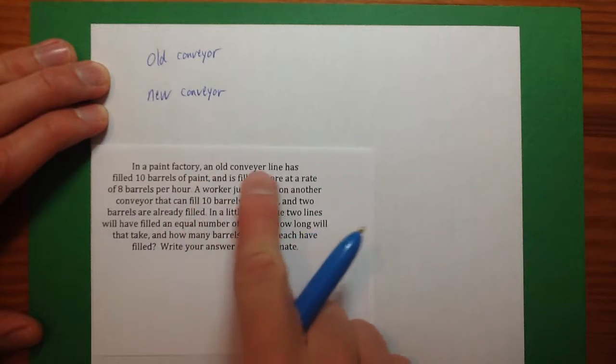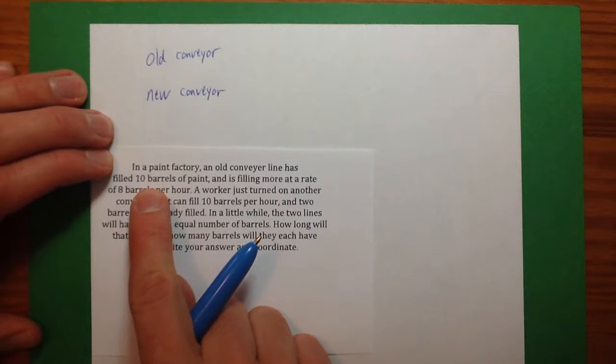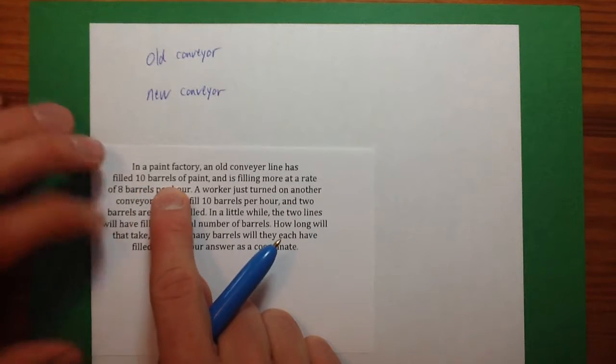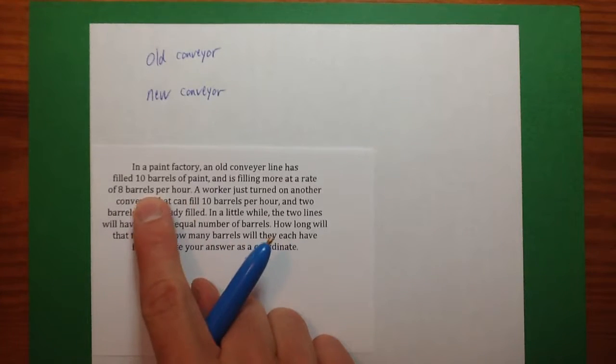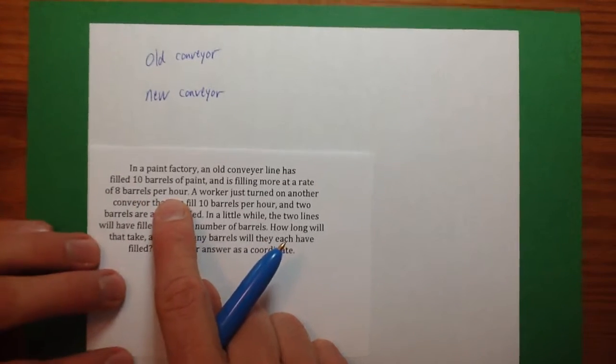In a paint factory, an old conveyor line has filled 10 barrels of paint. So far we're dealing with barrels of paint and it's filling more at a rate of 8 barrels per hour. So we have barrels of paint and we have hours. So let's stop right here and define some variables.